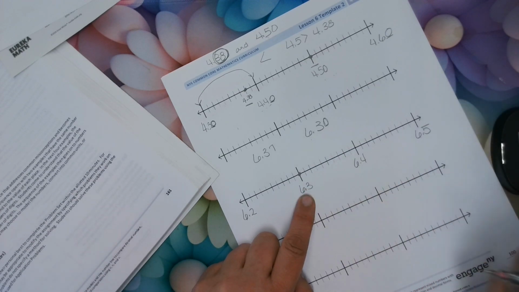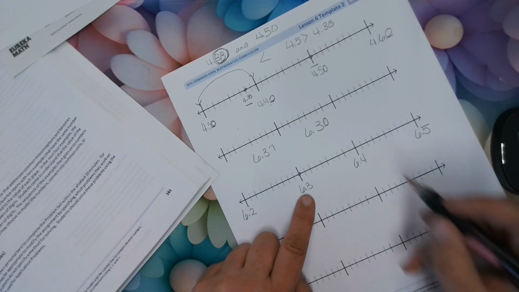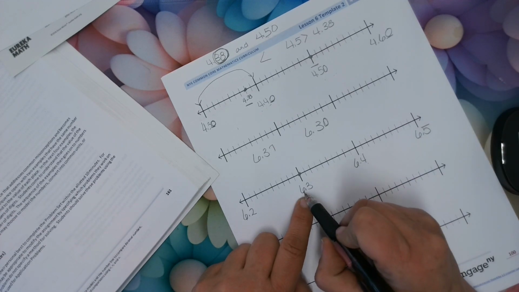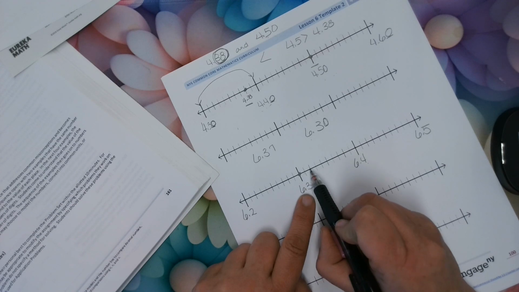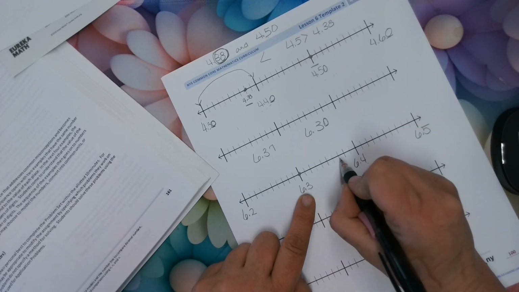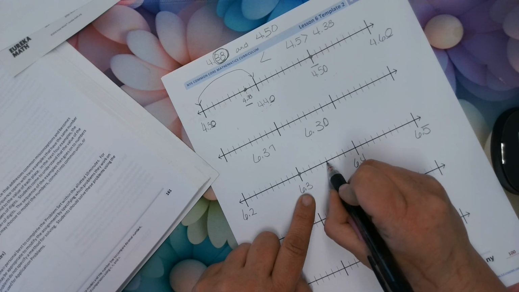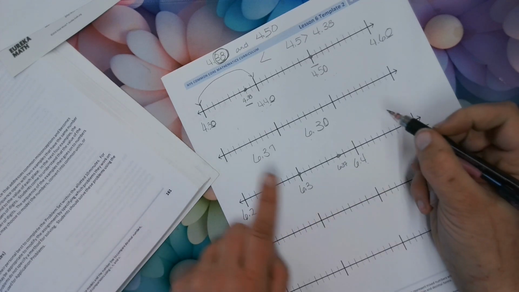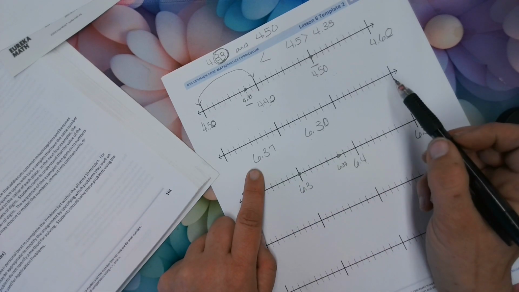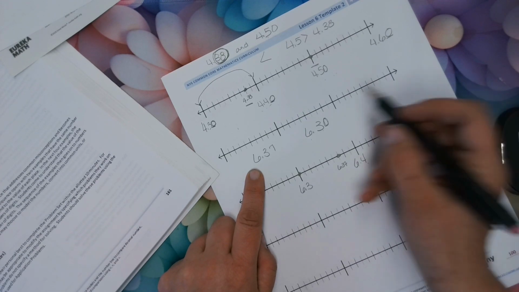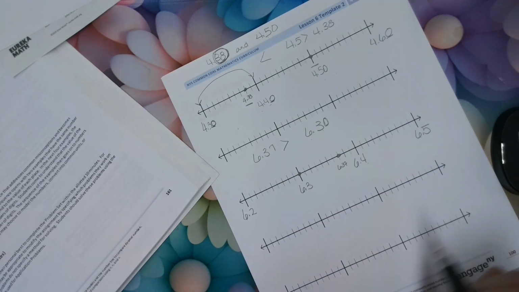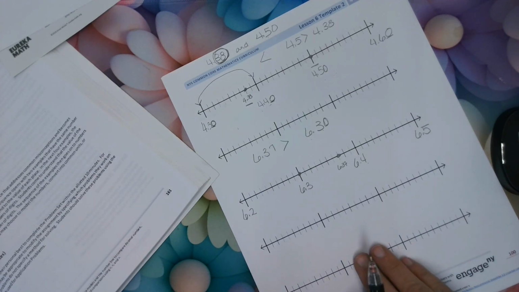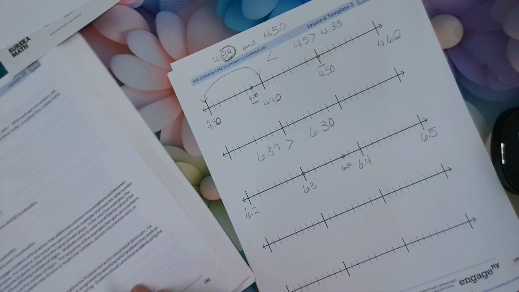Where am I going to find $6.37 or 6.37? Well, 37 comes before 40, or you can just go to 6.3 and start counting. 1, 2, 3, 4, 5, 6. 1, 2, 3, 4, 5, 6, 7. 6.37. So is 6.37 larger or smaller than 6.3? It is larger. 37 is greater than 30. All right, guys, that is pretty much what we're going to be doing today.